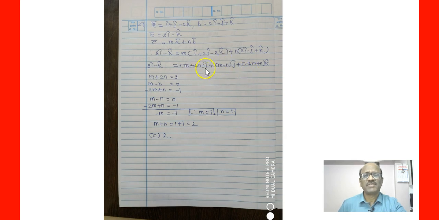Equate it. What is the value of I? That is M. On the right hand side, M plus 2N is equal to 3. M minus N is equal to 0. Minus 2M plus N is equal to minus 1. Solve this. The value of M plus N is equal to 2, and hence option C is the correct one. And see the next example.